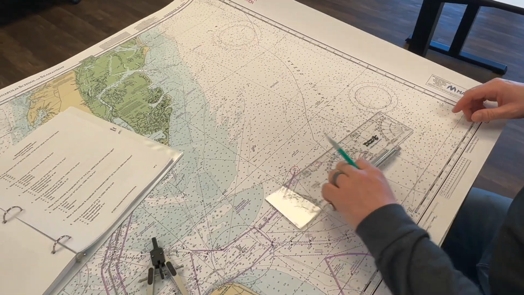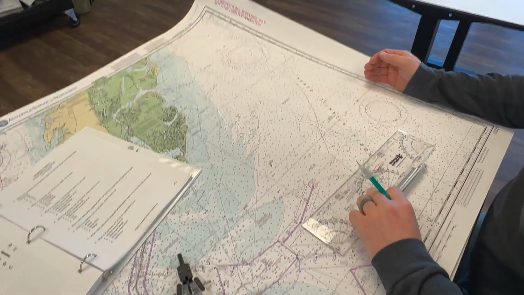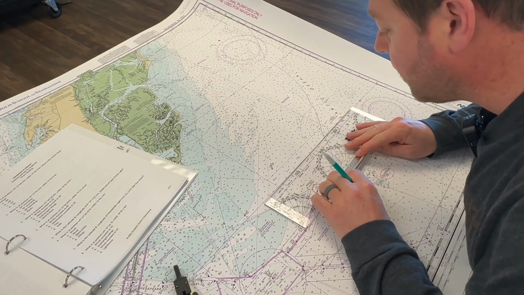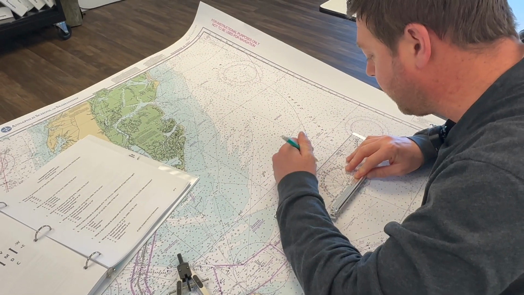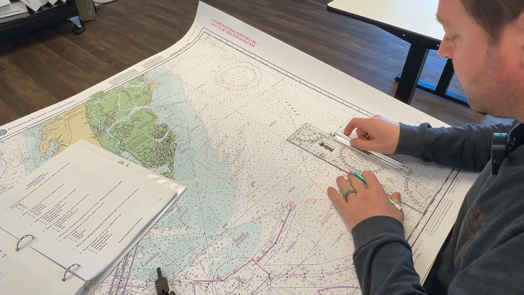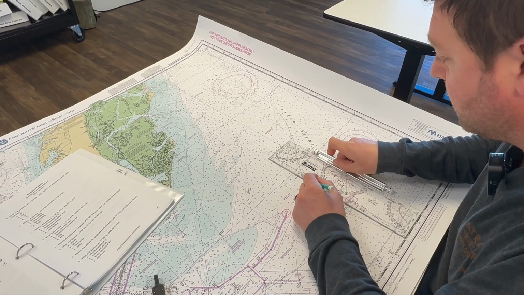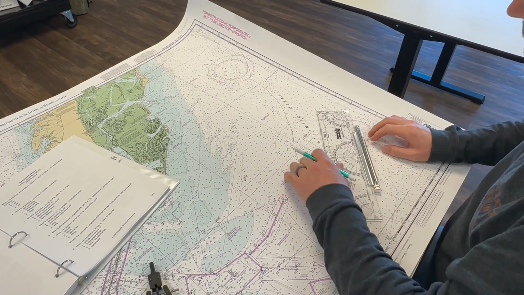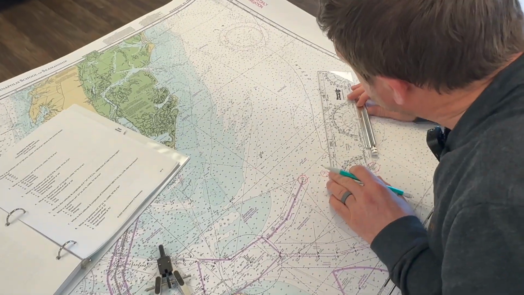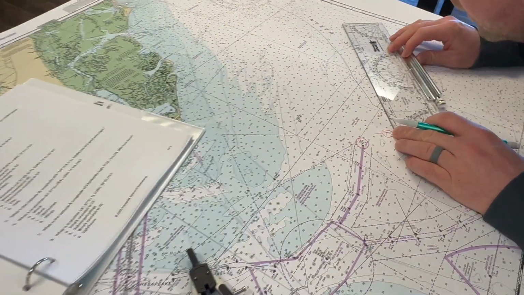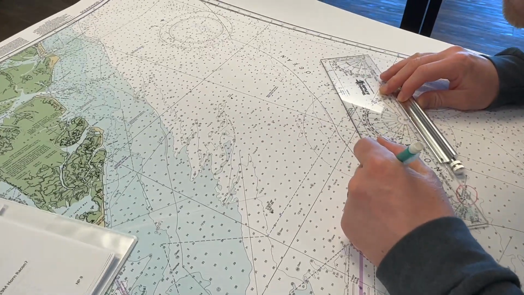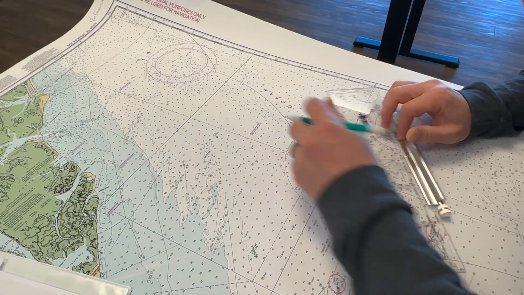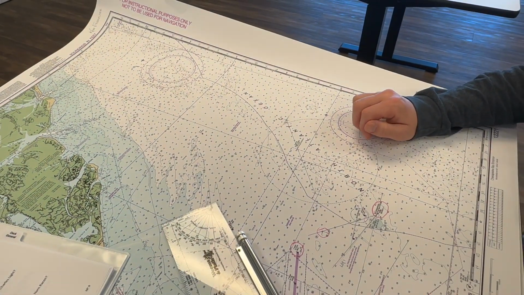Now the next thing I'm just going to demonstrate is how to measure distance. So I'm just going to make an arbitrary point right here. So we've got two positions. I want to measure the distance in between them. I'm going to connect our line right here, so that when I measure, I know I'm measuring the shortest distance.